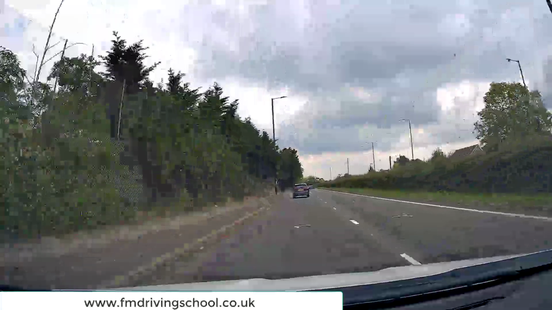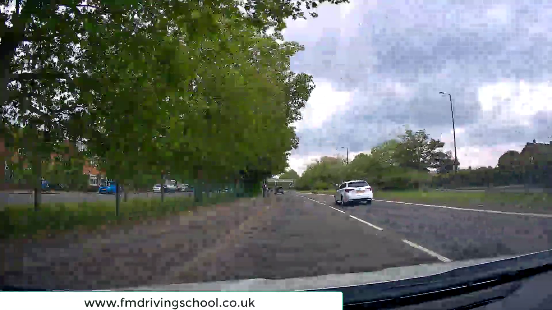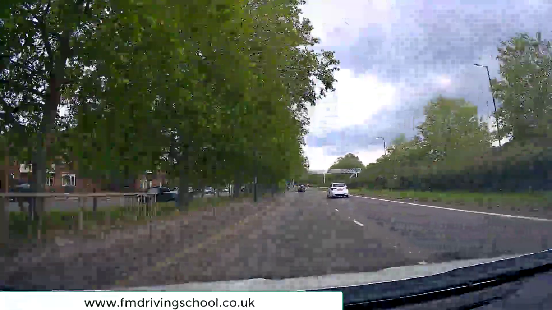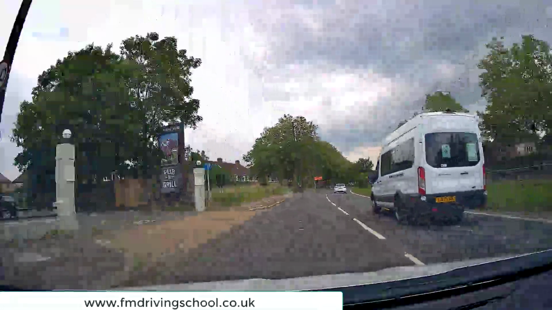We're just going to speed up the clip. You're on the dual carriageway. Make sure you stay on the left-hand lane. Maintain good distance between you and the car in front. And try to have good speed as well. If it's 40 and it's clear ahead of you, make sure you're at 40 miles an hour.